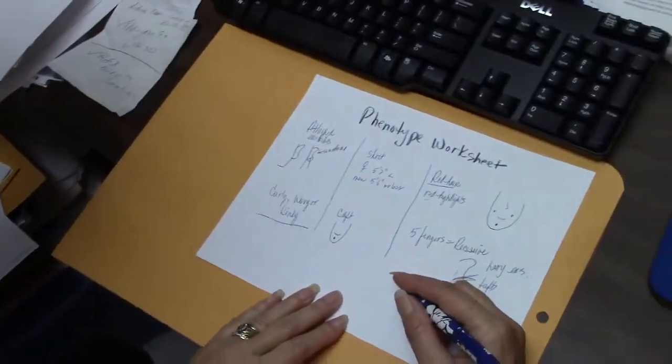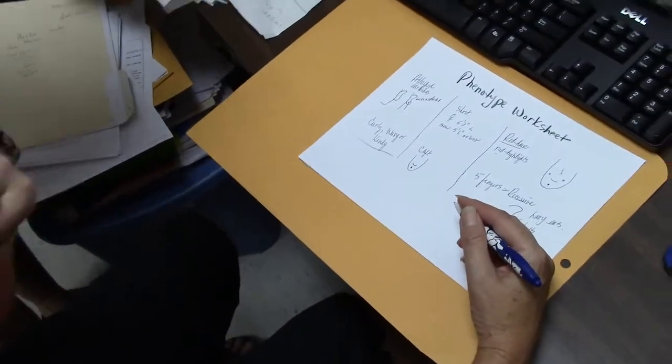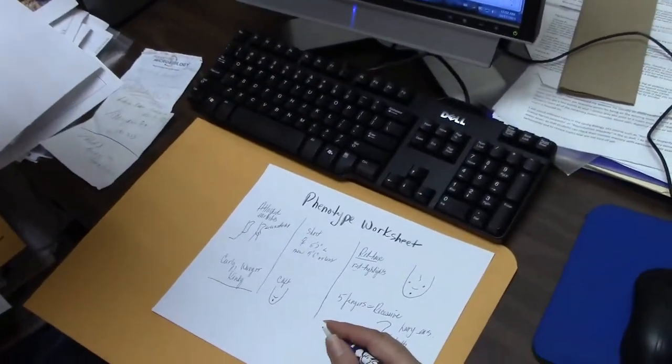That's tongue rolling. Okay, I cannot flip my tongue. Some people can turn their tongues over. If you're a tongue flipper, good for you.